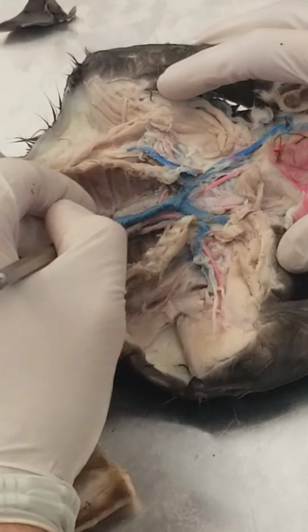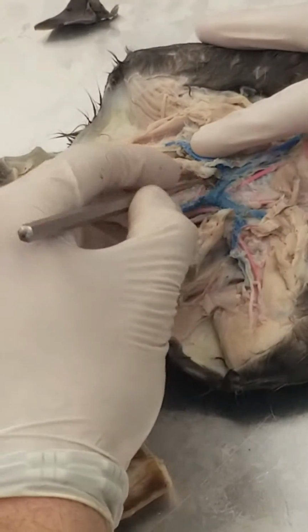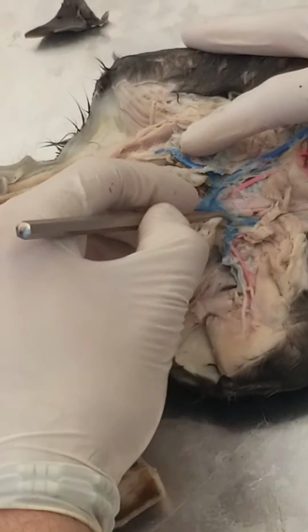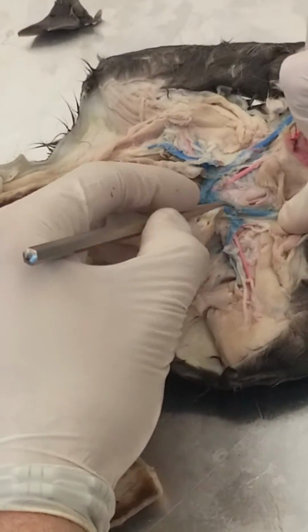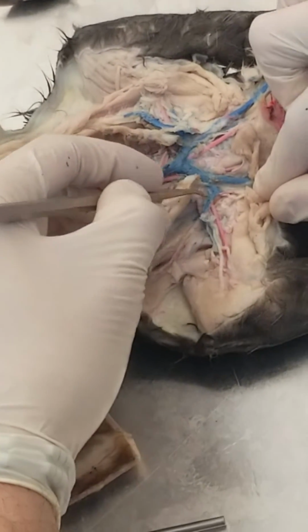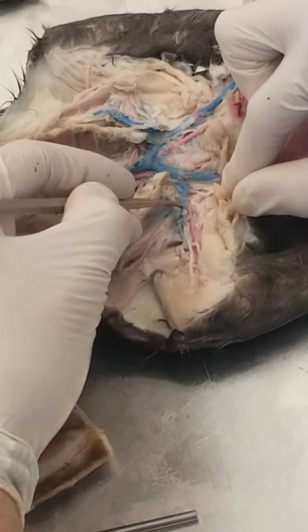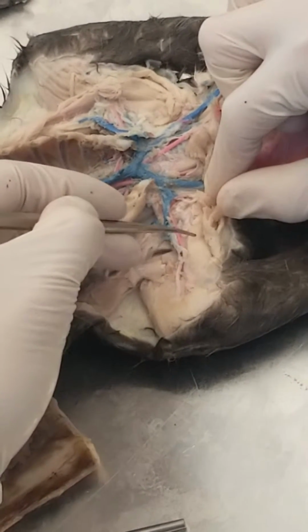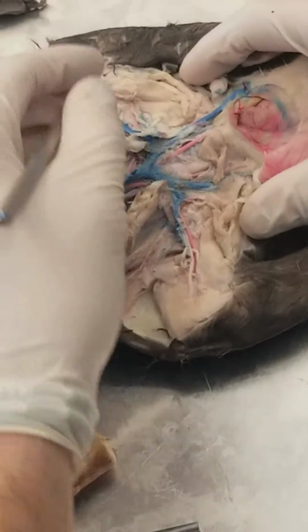As for the veins, here's your superior vena cava, here's your brachiocephalic vein. On the left brachiocephalic vein, we can see it split up into the left external jugular vein and the left subclavian vein. Then the dye runs out, but here is the axillary vein, and the brachial vein is deeper in here, but it's gone completely pale, okay?